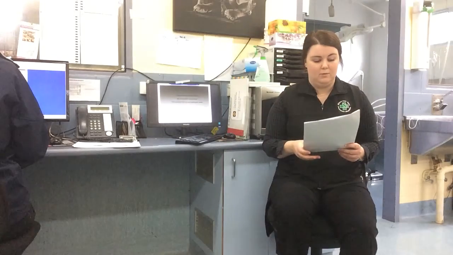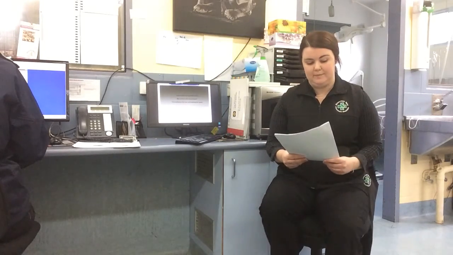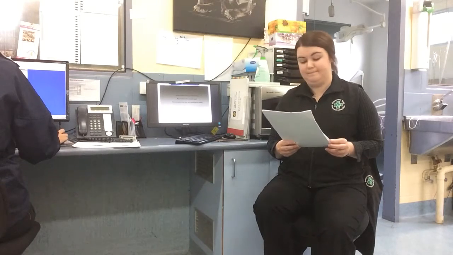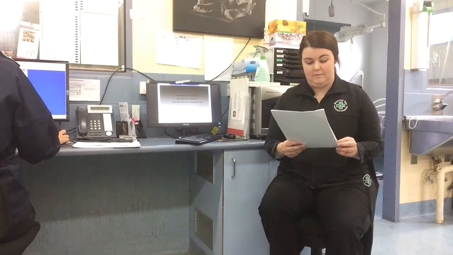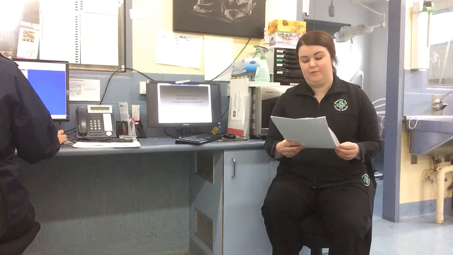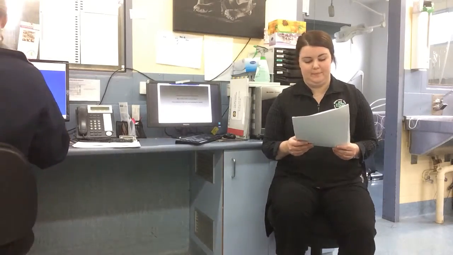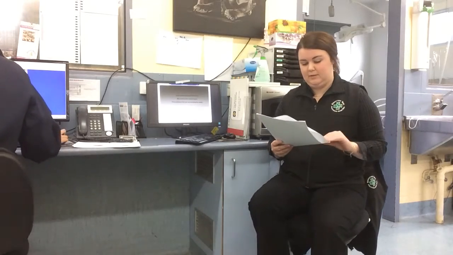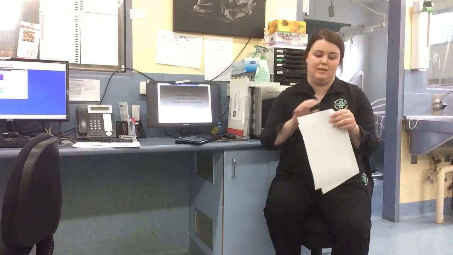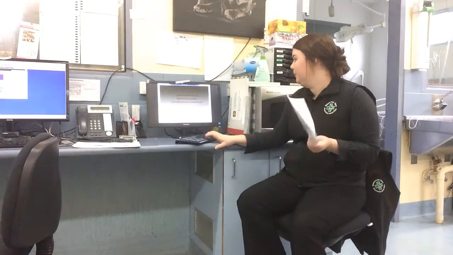The heart wall is divided into 3 layers. You've got your endocardium, your myocardium and your pericardium. The valves between the atria and the ventricles are called the atrioventricular valves. The mitral valve is the most common one that you'll see that is diseased.